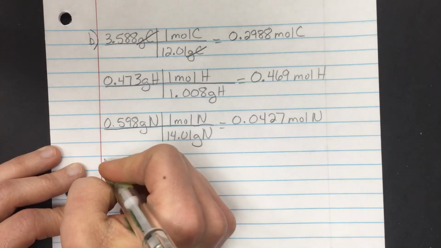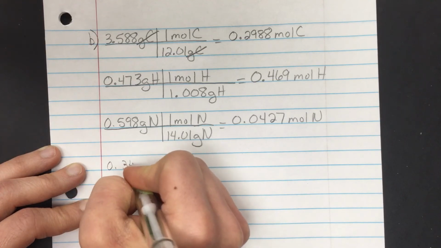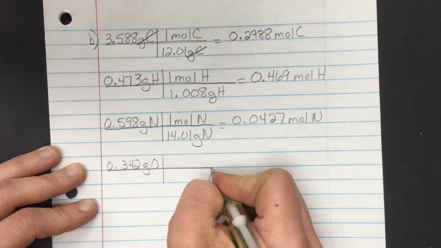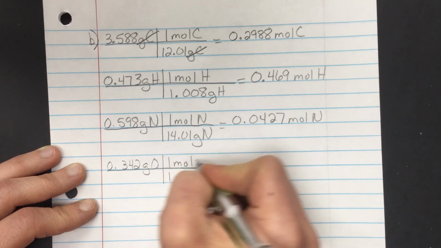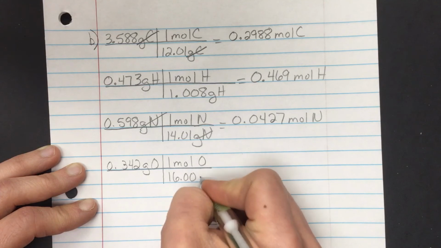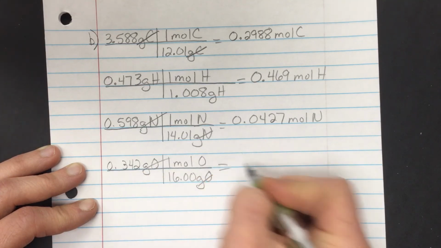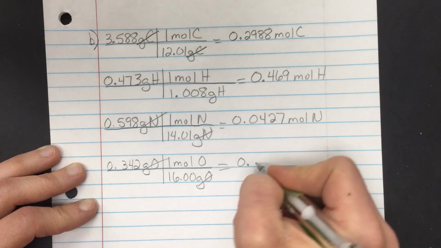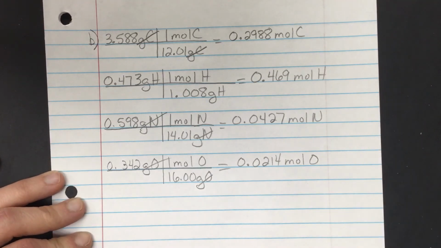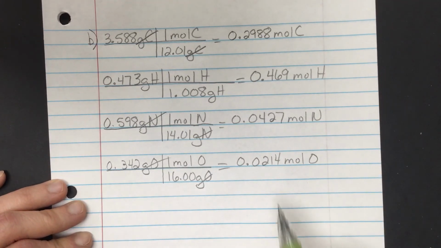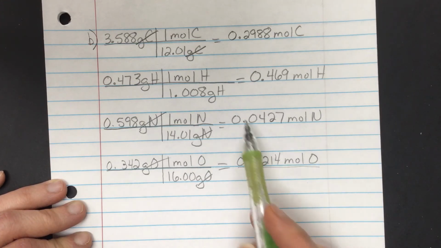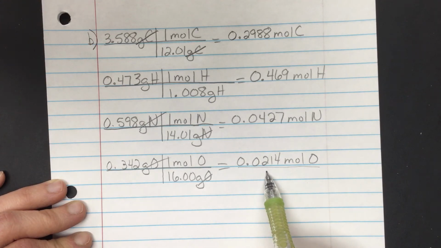And last but not least, for my oxygen, 0.342 grams of oxygen. I know that 1 mole of oxygen is 16 grams of oxygen. That cancels. And so when I do the division, I have 0.0214 moles of oxygen. Now the next step is to look and see which one of these is the smallest number. That is my oxygen. So I'm going to divide all of these by the number of moles of oxygen.